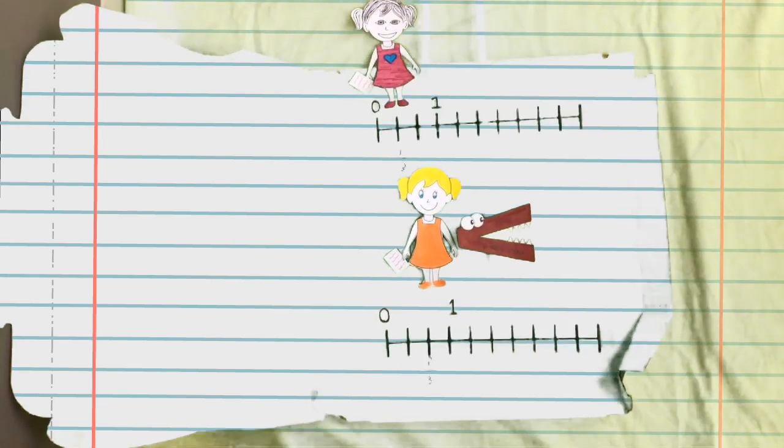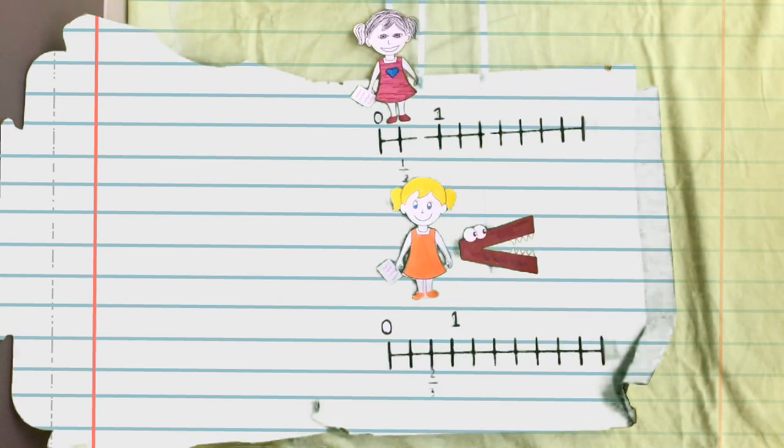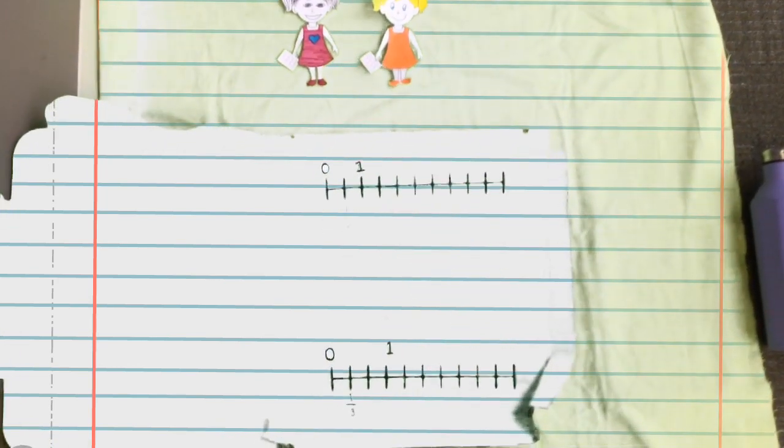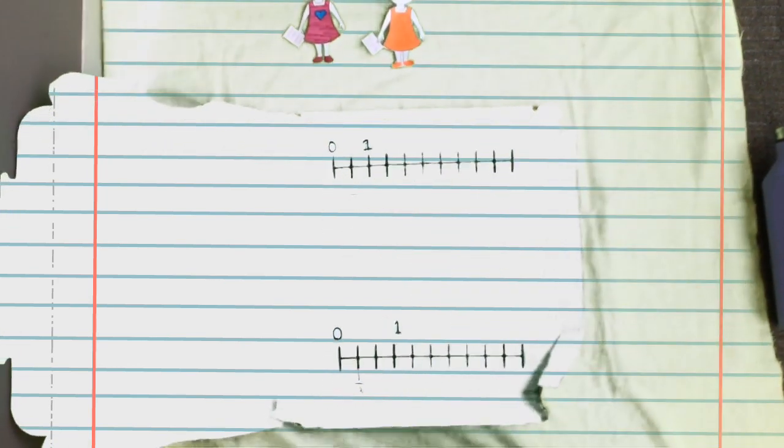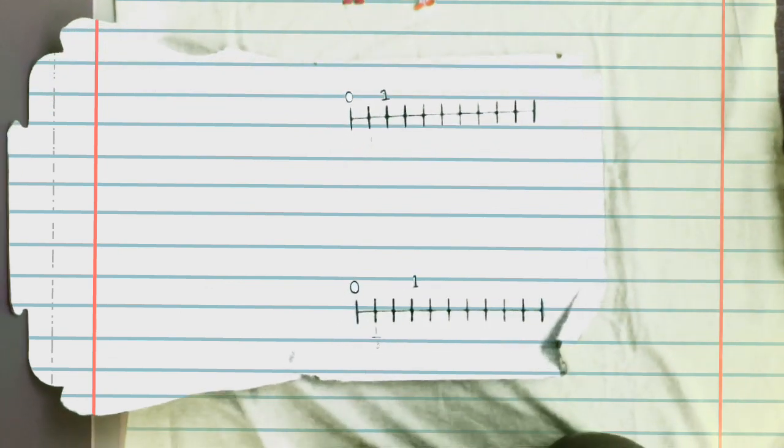Okay, last question. What if the denominator is different among the two fractions? Let's find out. The third problem says to compare 1/2 and 1/3. Let's put these fractions on our number lines. We already did the 1/2, so I know where the fraction goes.